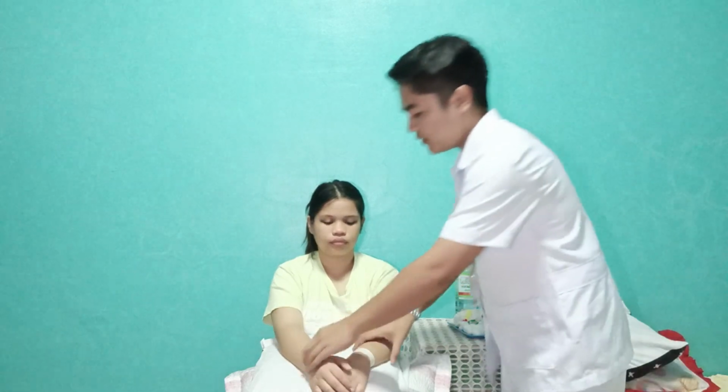Since the patient is sitting, I'm going to need to make sure that both of her feet are on the ground, because the blood pressure increases if the legs are crossed. And I'm going to have to place her arm at the heart level, because if the arm is at a lower level, it would give us a higher blood pressure reading, and if the arm is at a higher level than the heart, it would give us a lower blood pressure reading.